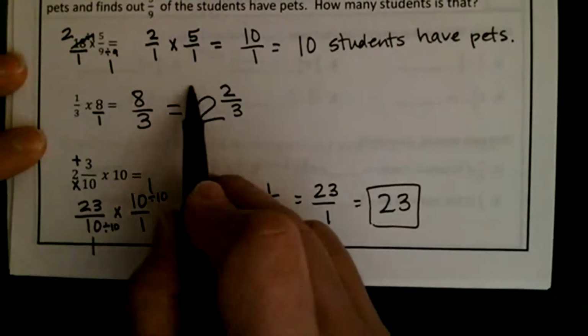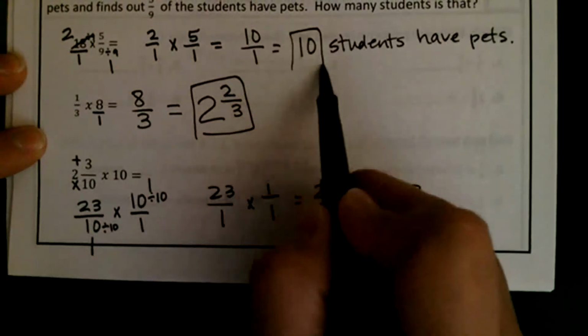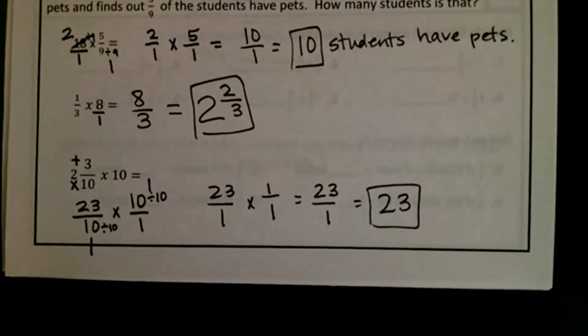Okay? All right, so in this lesson, we're basically learning how to multiply fractions. We multiplied a fraction times a fraction. We multiplied a fraction times a whole number. And we multiplied a fraction times a mixed number.